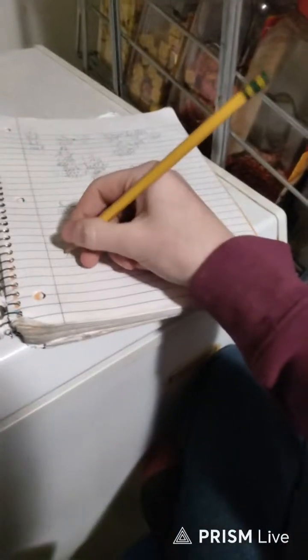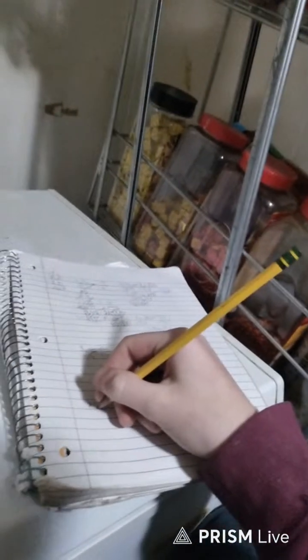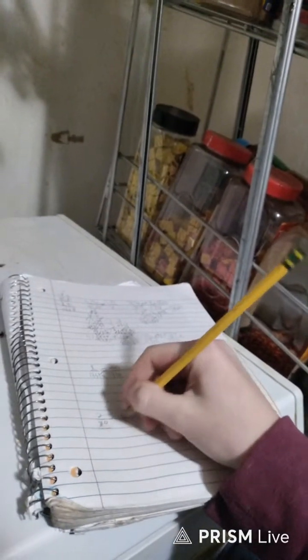Alright, now this one is going to be easy. So let me show y'all. So we got x. Alright. Hold on, let me correct this. So we got 2 over 20 is equal to 12 over x.